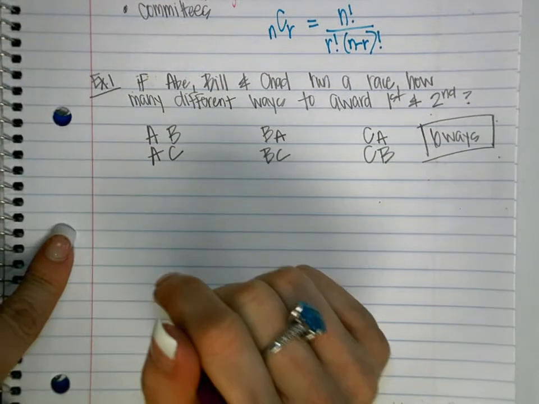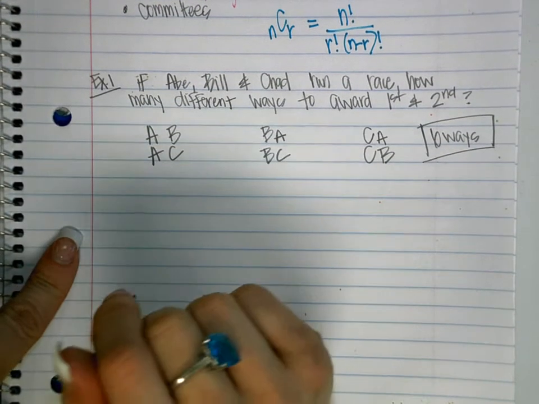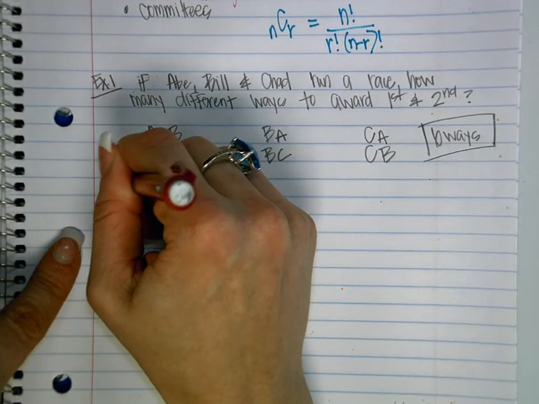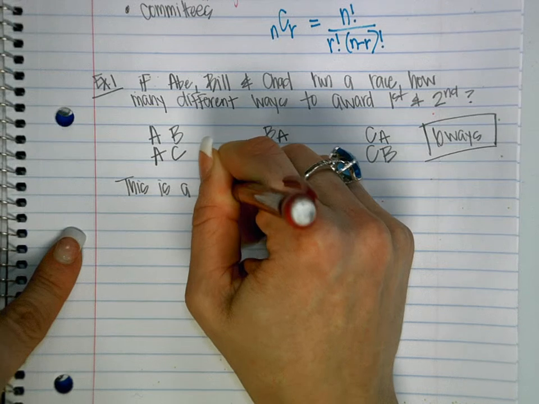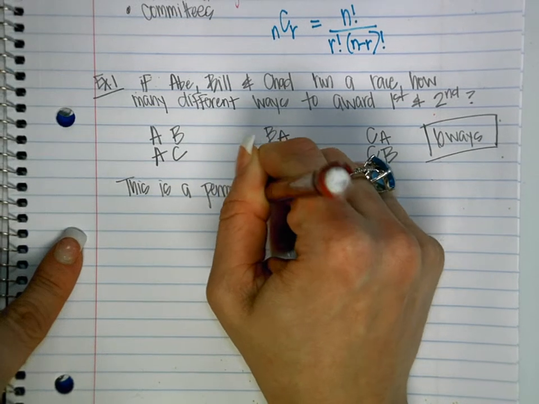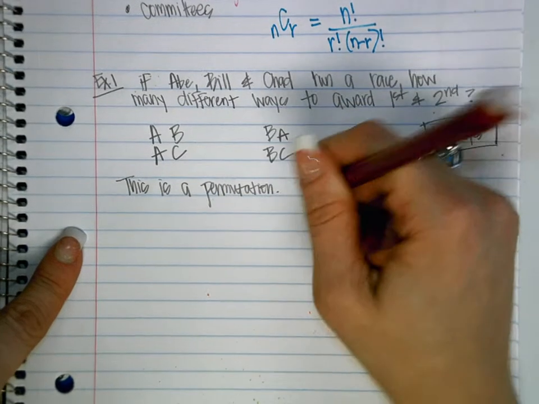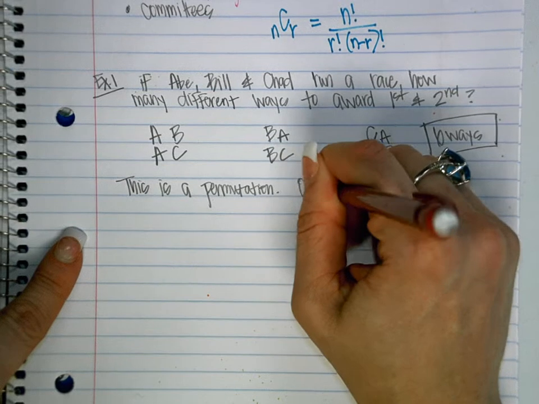Is this a permutation or a combination? Permutation. Okay, this is a permutation. It is important which way they finish. Order is important.